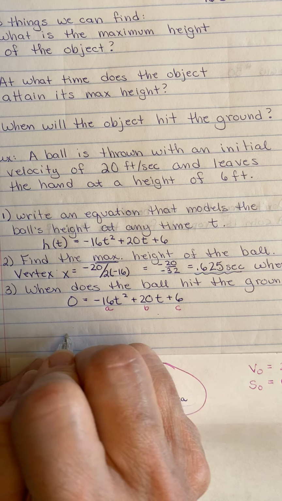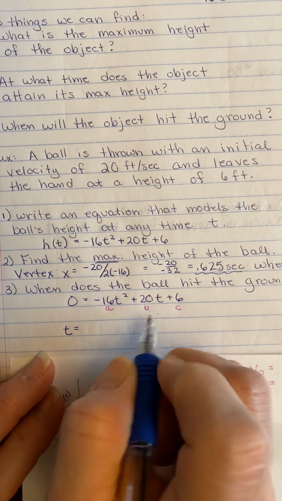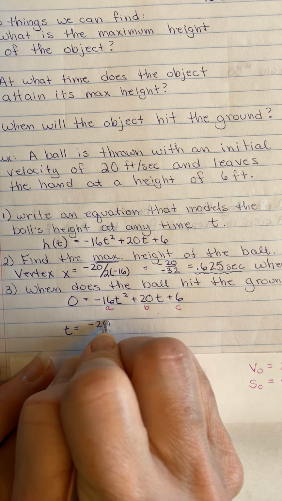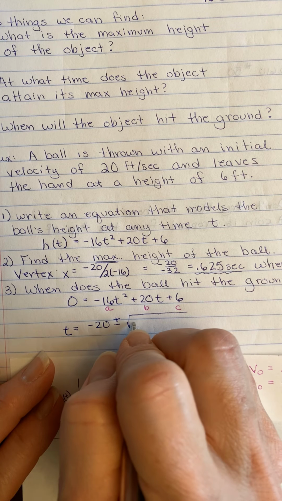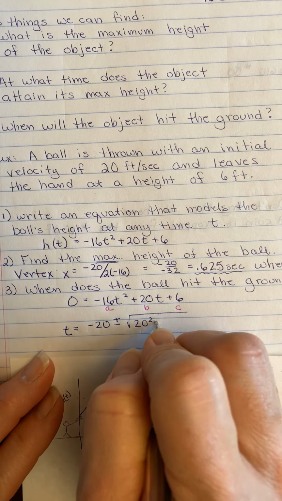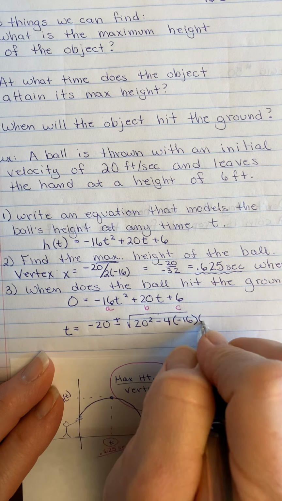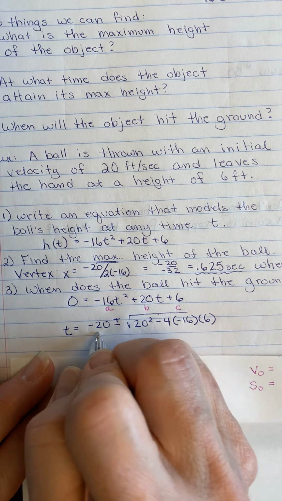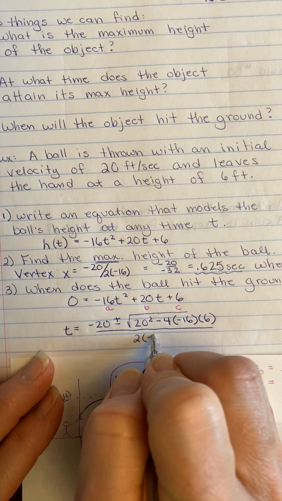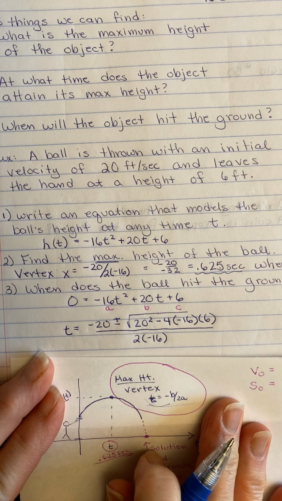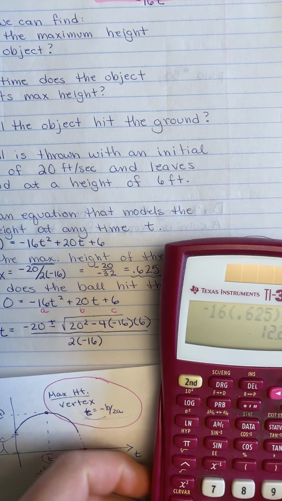Let's plug it in. It's not an X, it's a T, but T is equal to negative B plus or minus the square root of b squared minus 4ac all over 2a. All right, let's go to our calculator.